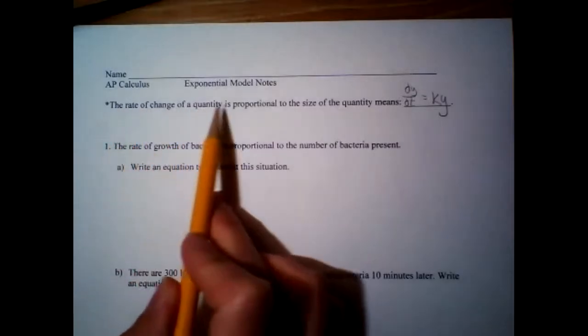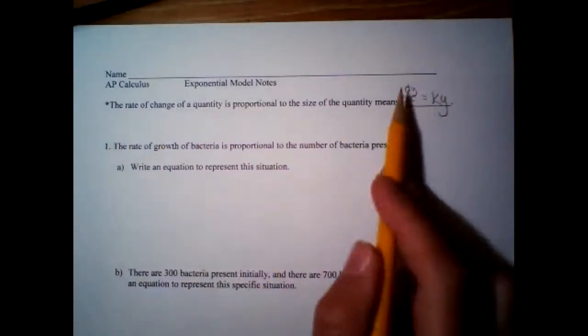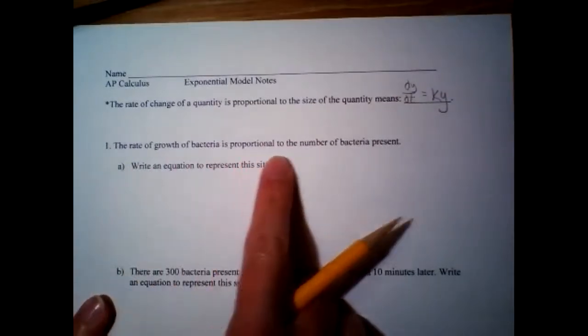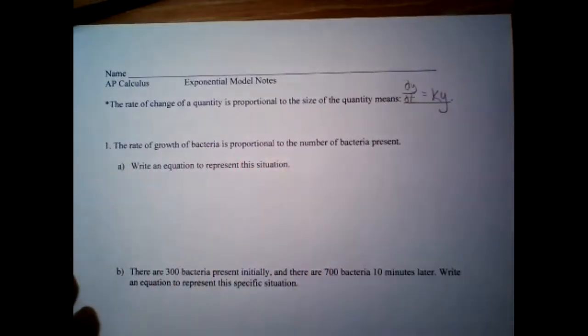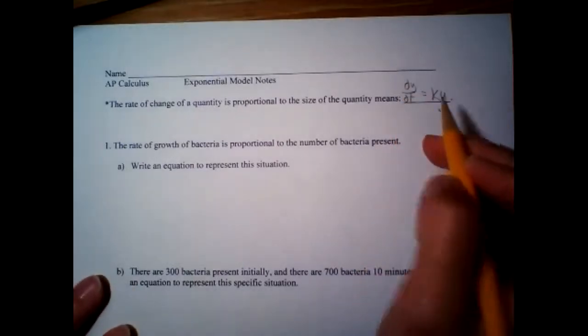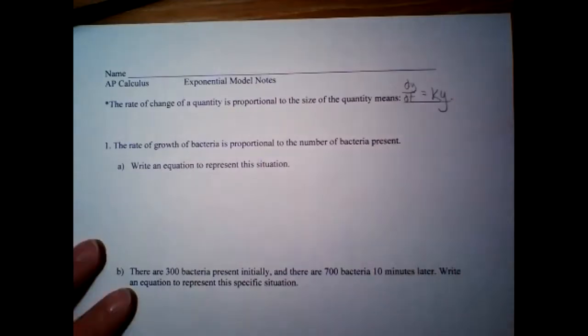The rate of change of blah, blah, blah is proportional to, so you have to read through that and remember, oh, that just means that it's exponential. Right, so the rate of growth of bacteria is proportional to the number of bacteria present. I'll just stick with y, because we'll do this in general. You can use B if you want, it really doesn't matter.